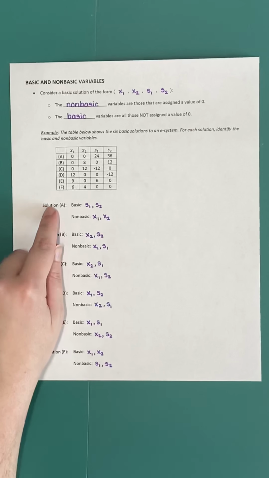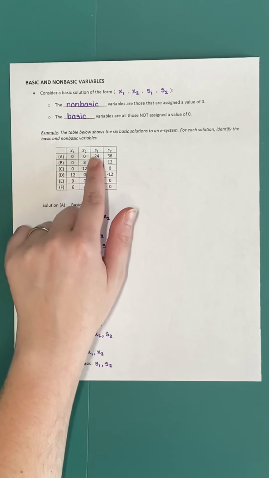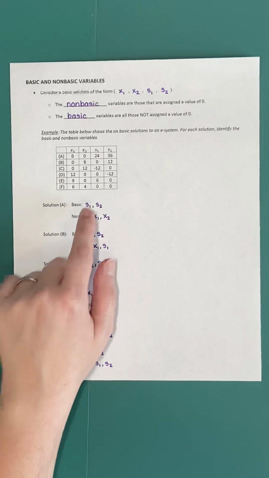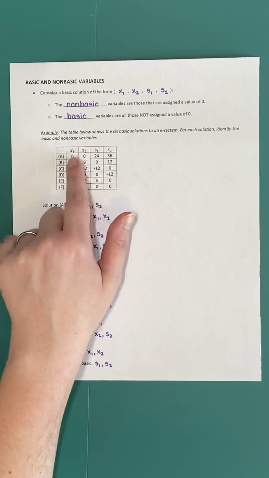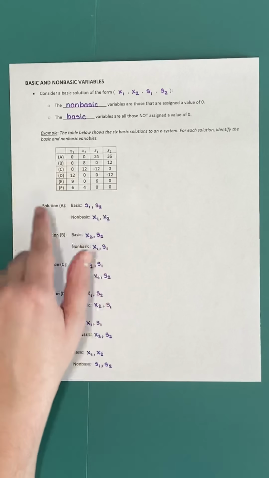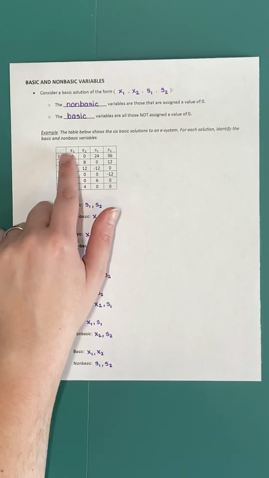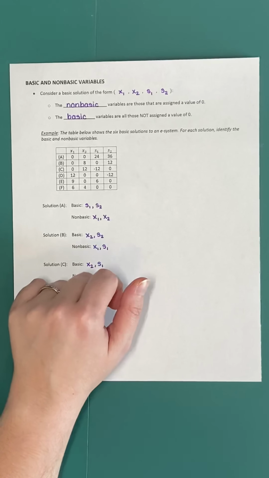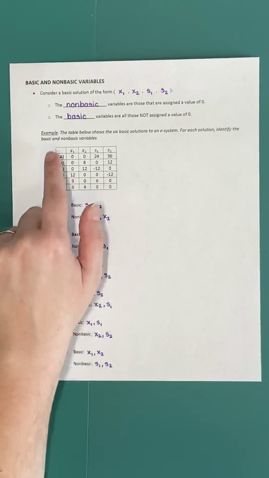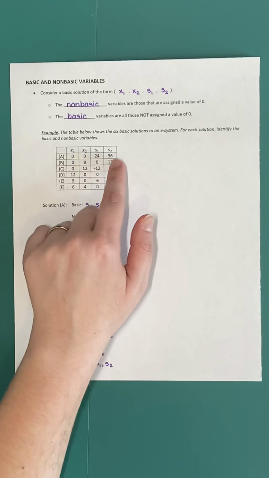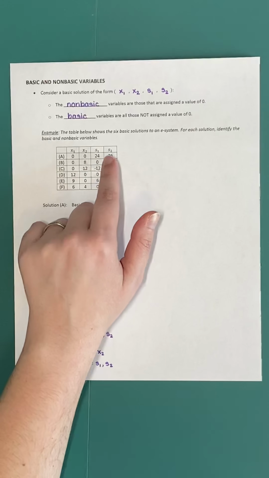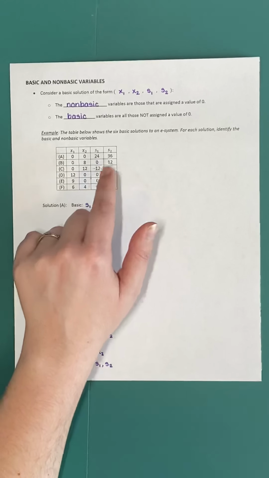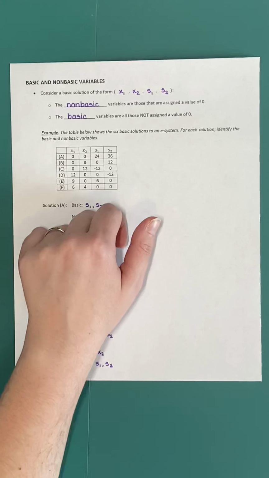So for that solution, the basic variables are going to be s1 and s2 because those are the ones that have non-zero values. The non-basic variables are going to be x1 and x2 because those have taken on a value of 0. So if we were to follow solution A, we're basing our solution on s1 and s2, and we're not basing our solution on x1 and x2.